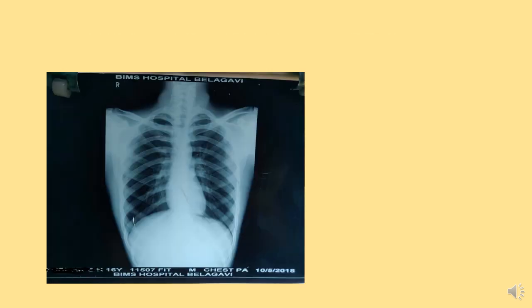We shall look at such radiographs. Again, you can see here this is the tracheal shadow, first rib of the left side. This is the clavicle, acromioclavicular joint.